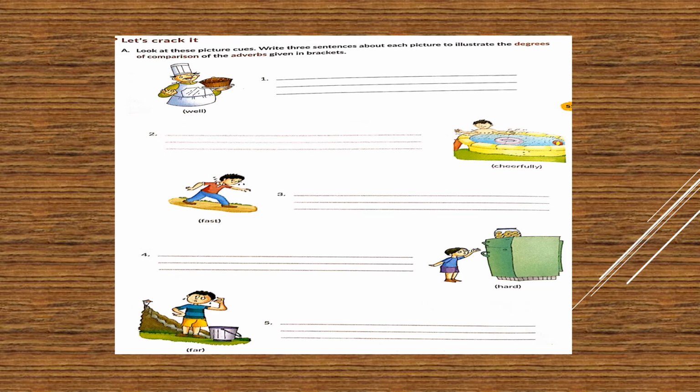Let me help you with the second one as well. Tom is looking on cheerfully from the pool. It seems Tom smiles more cheerfully in water than he does on land. Doesn't Tom sing most cheerfully after spending time in the pool? So use the words given in the bracket to make three sentences relating to the picture, and each sentence you have to make with the different degrees of comparison.